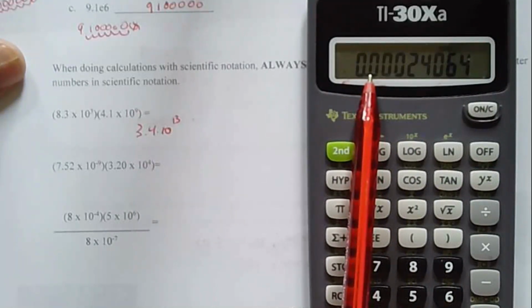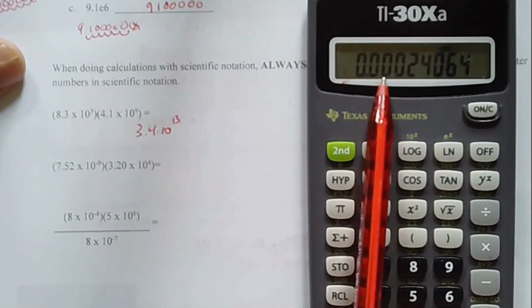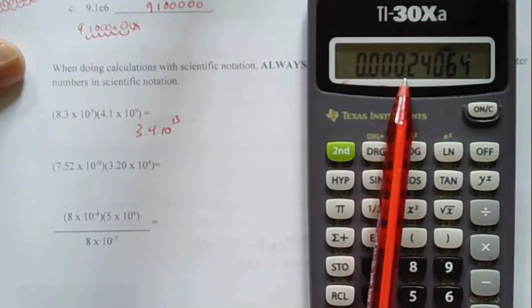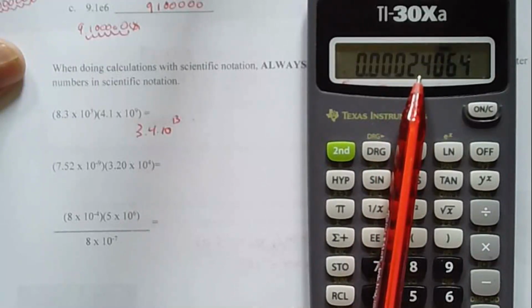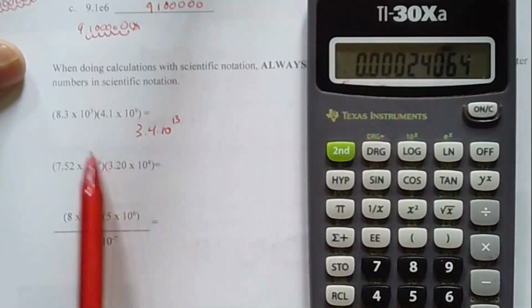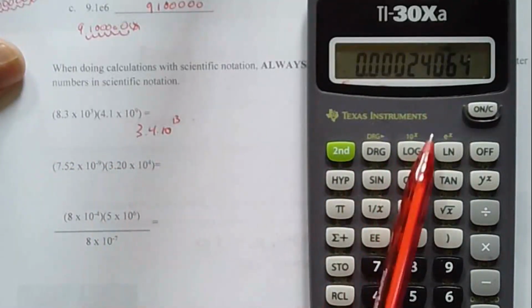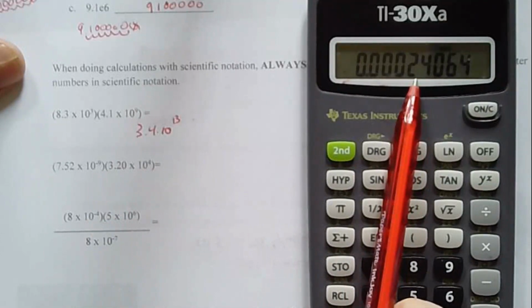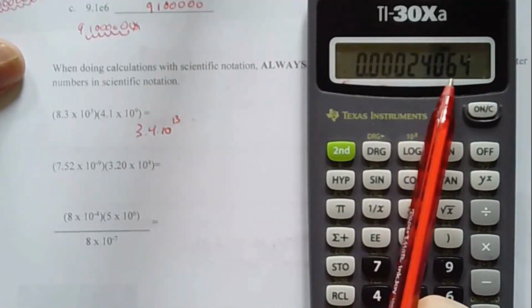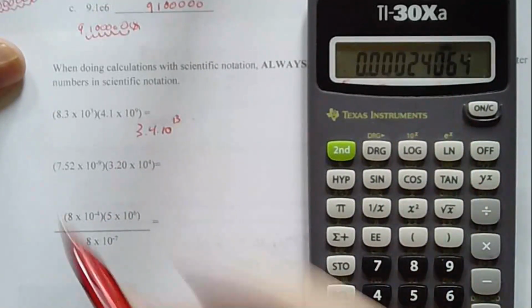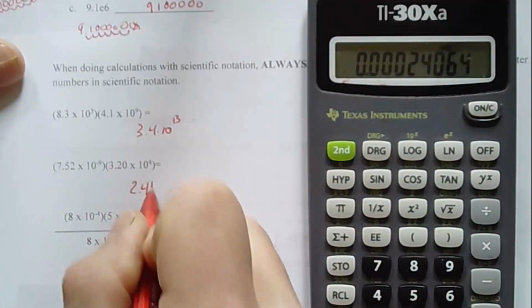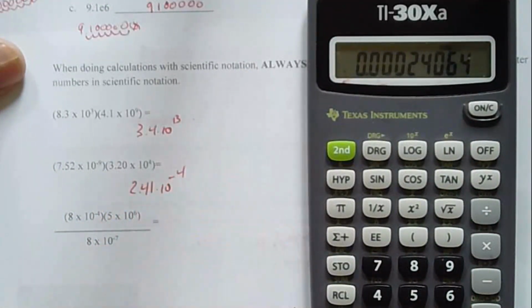Here's my decimal, it's going to go 1, 2, 3, 4, so it's going to be times 10 to the minus 4th. Then we have to figure out how many significant figures. That has 3, this has 3, so we get to keep this as 3. So 1, 2, 3. It's going to be 2.41 times 10 to the minus 4th.